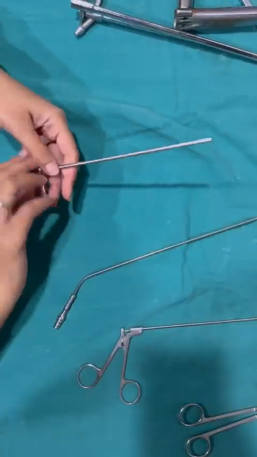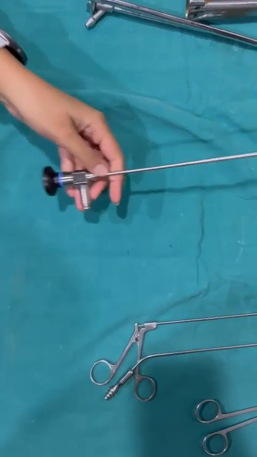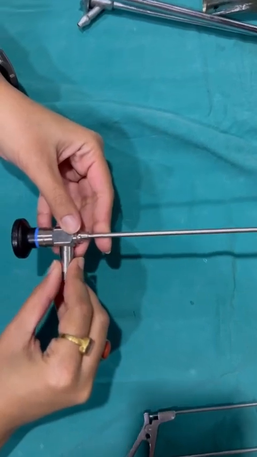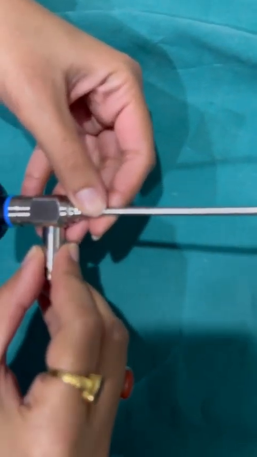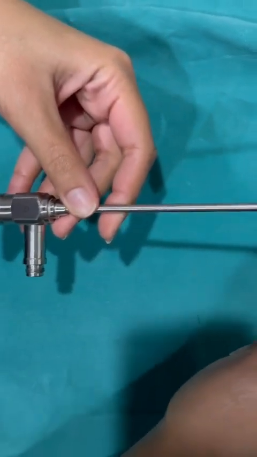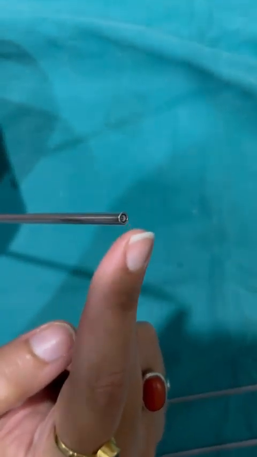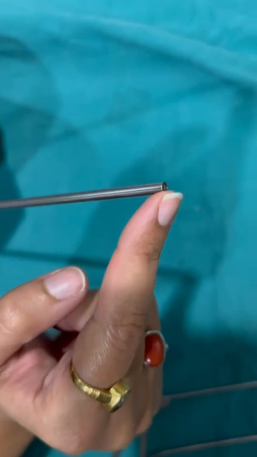Now coming to a 0-degree endoscope. This 0-degree endoscope is used in the cases of nasal endoscopy and ear endoscopy. This end of the instrument is the light emitting end, and the light is coming out from this end and is used to visualize the nasal and the ear cavity.